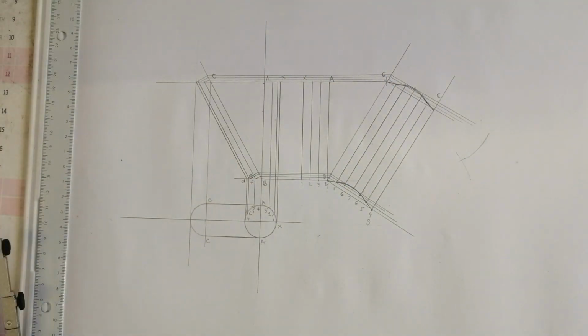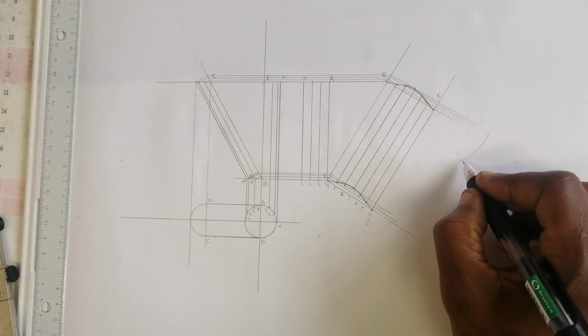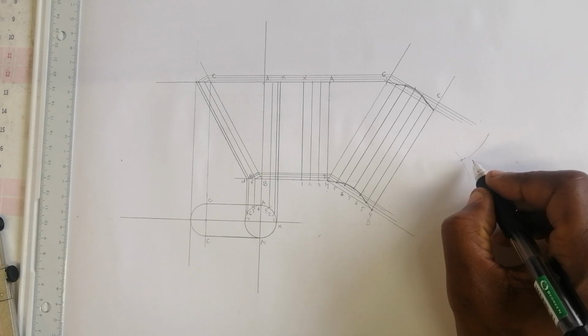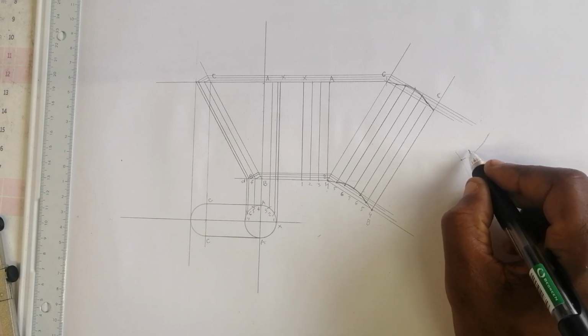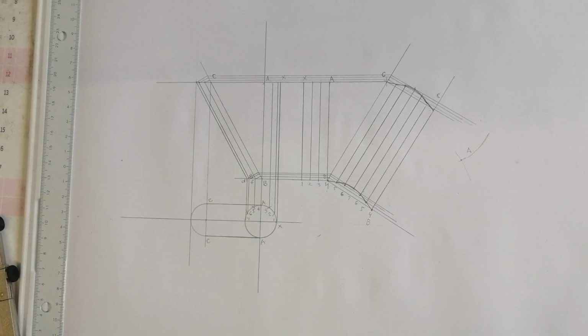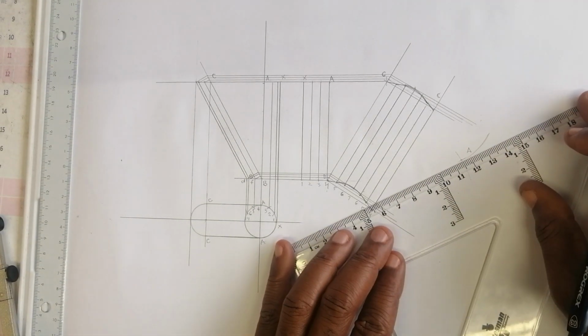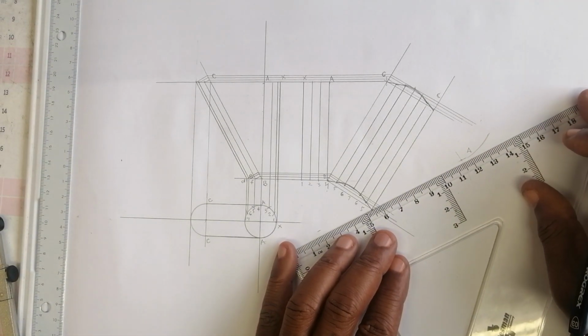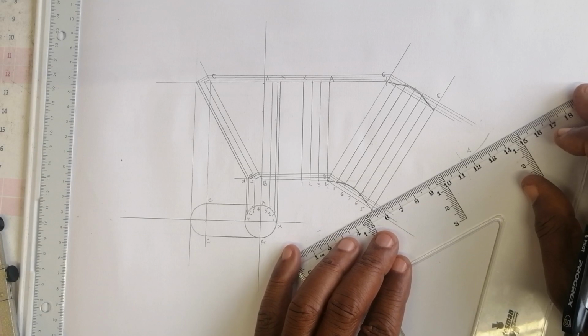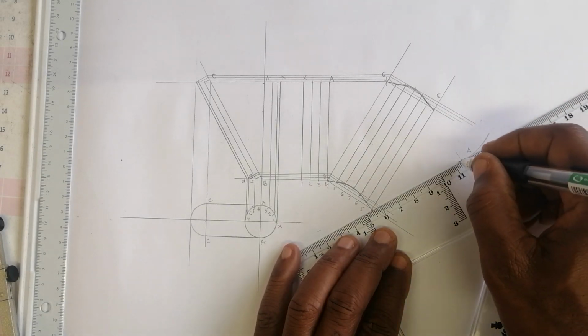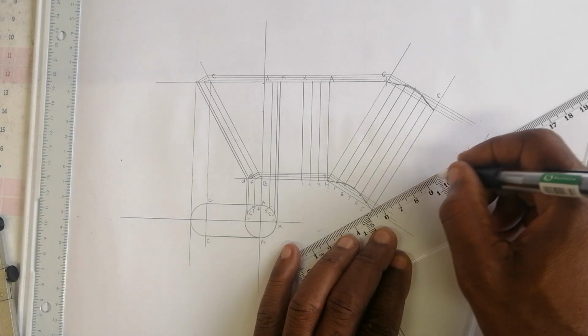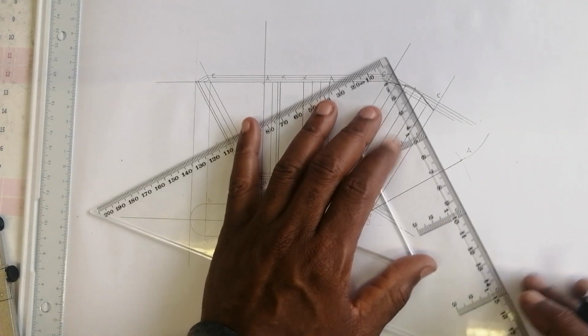All right, I extend the arc. So this is point A. So BA, and CA.